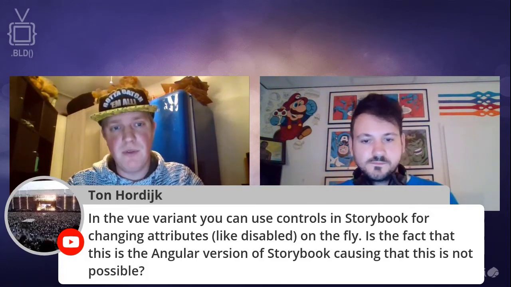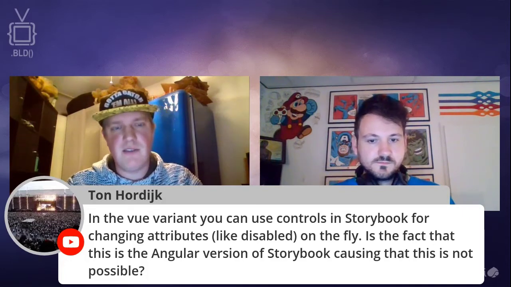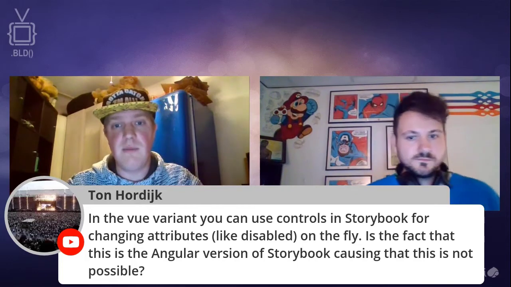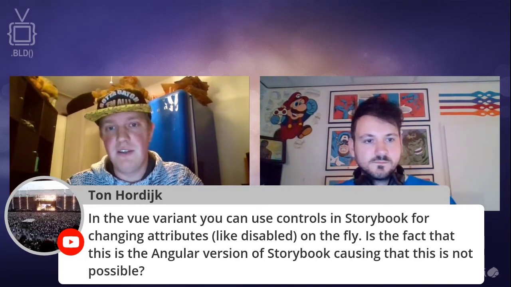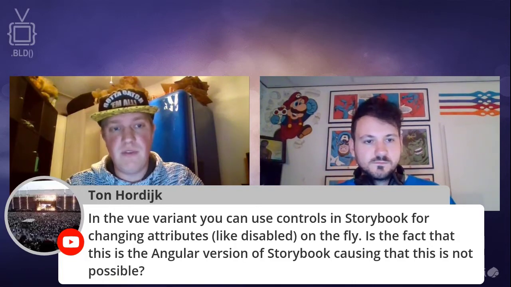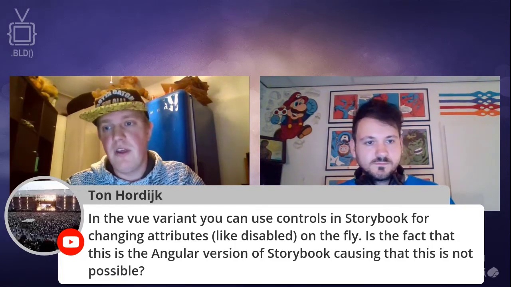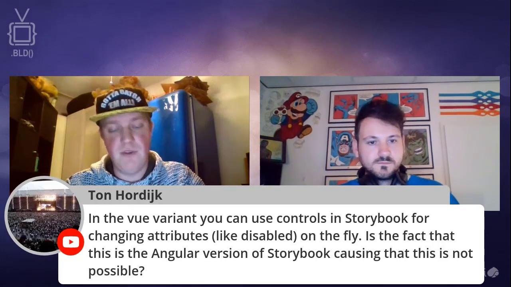Which it also does in Vue. I've not worked with Vue with Storybook, so I might imagine that doing it programmatically, like I tried to do with the disabling, does not work, or at least it doesn't work as easily. If you do template driven, like most Angular components are, or most people do, it's actually quite easy. Yeah, then it just works out of the box the same as Vue does.